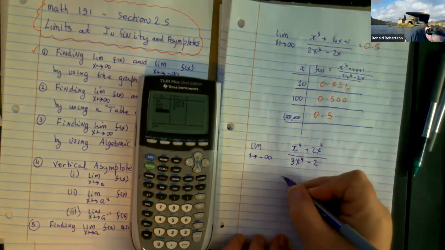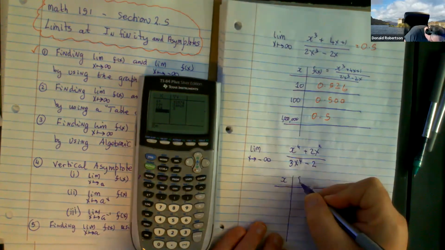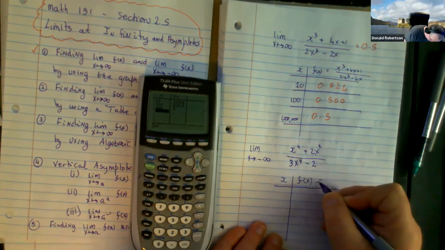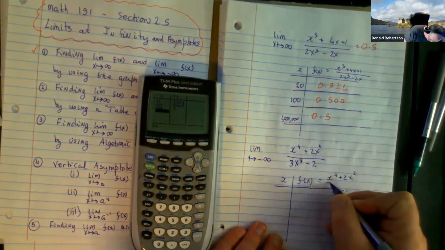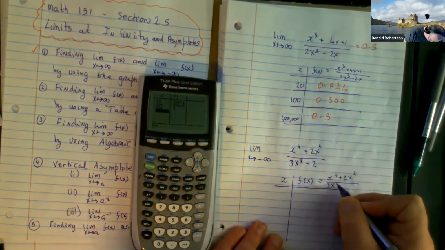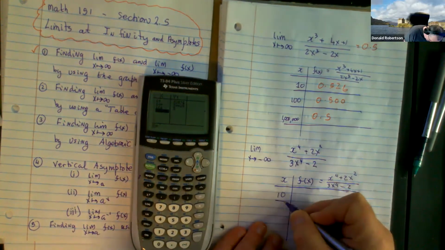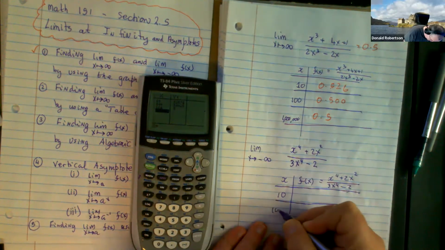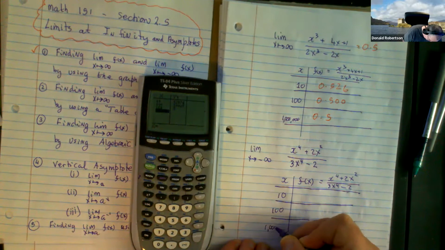Then I set up my table of values. I'll probably pick 10. Then I'll pick 100. And then lastly, I'll pick 1,000,000.